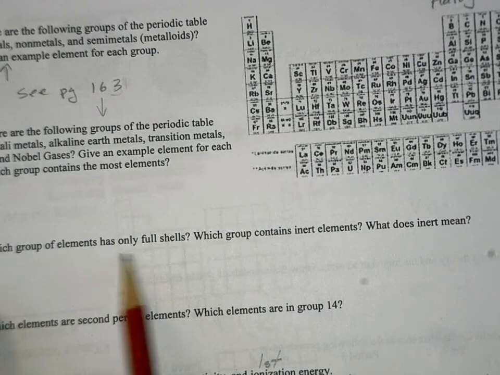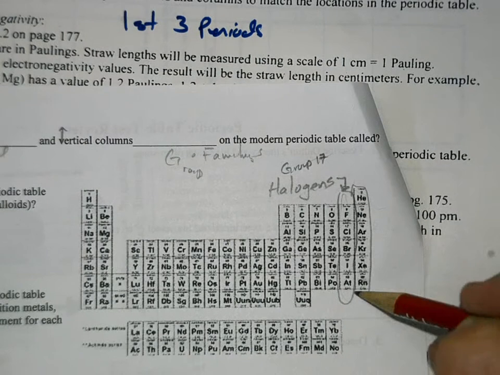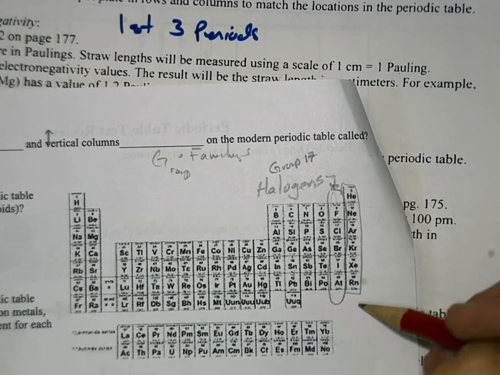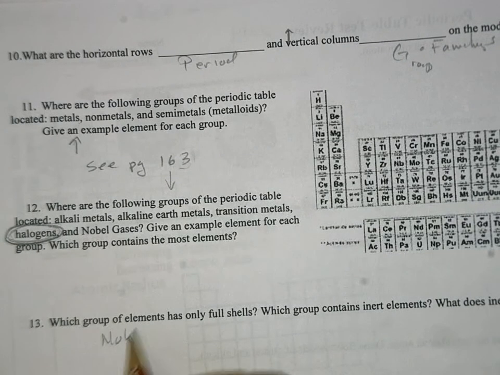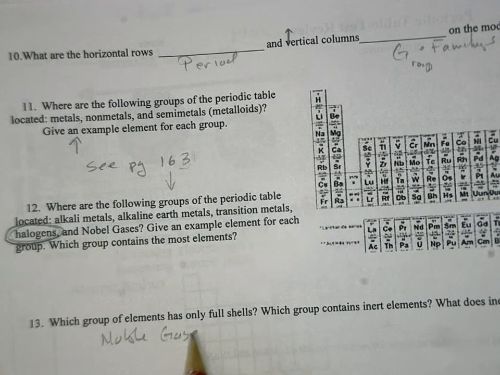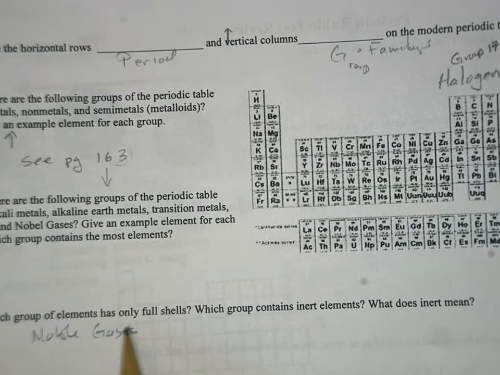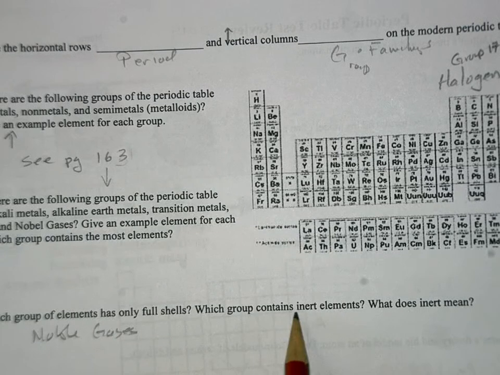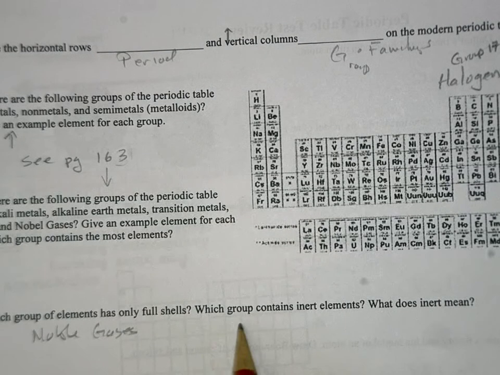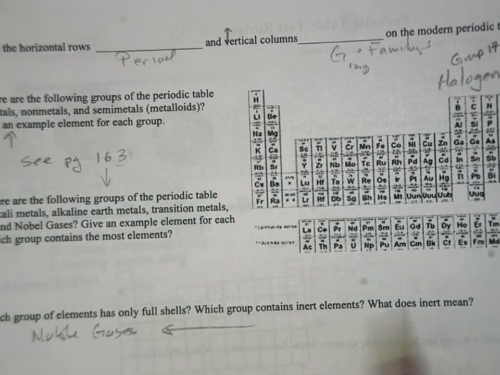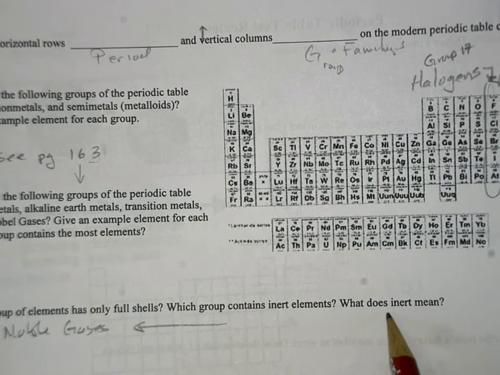Number 13, which group of elements has only full shells? It's going to be the noble gases right over here. They have full shells. Which group contains inert elements? It's going to be the same thing, the noble gases. Inert means unreactive.